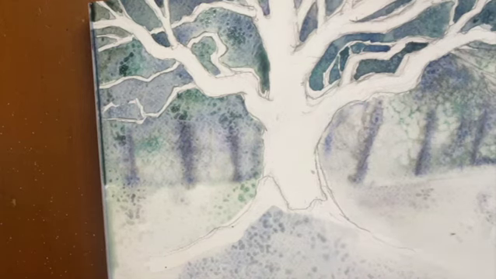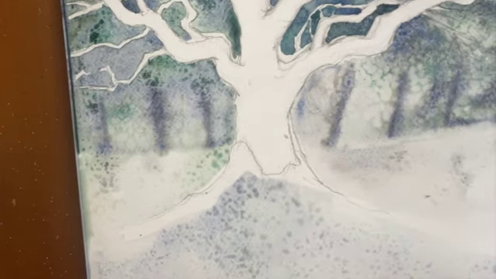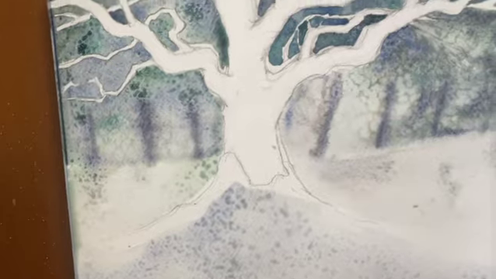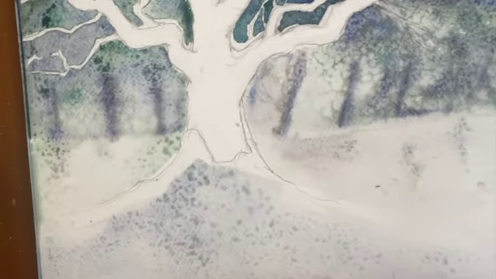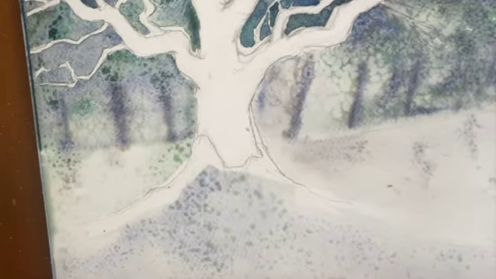Voila. Look at that baby, setting up beautifully. Now, we need to let this dry before we can do the last stage of the painting, unless I want branches that are going to blend into my background, which I could potentially do.